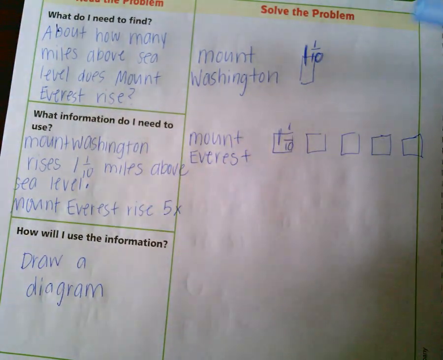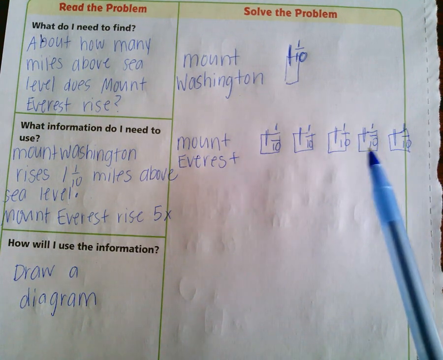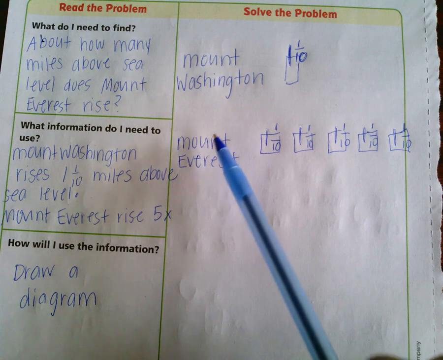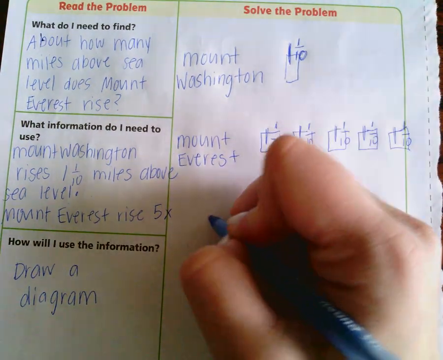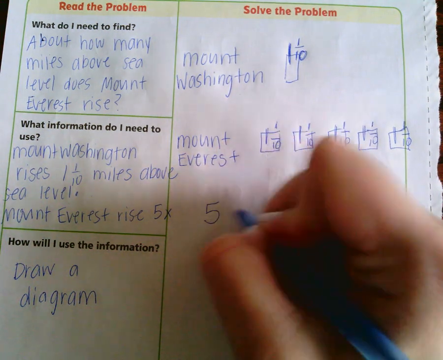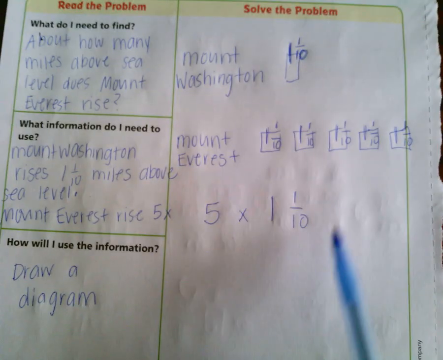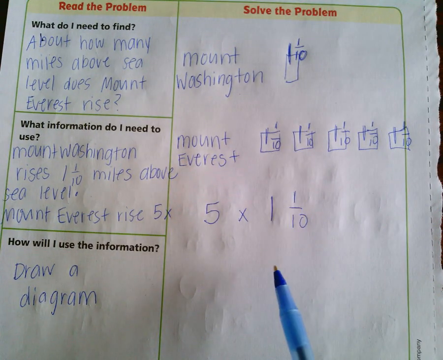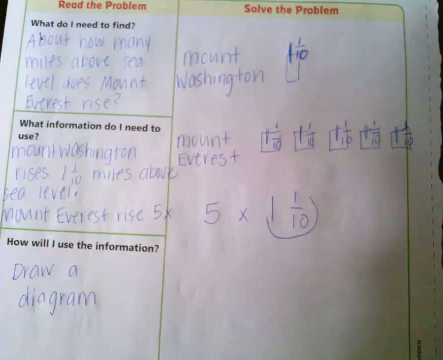You can pause the video and do that. So you should have 1 1/10 in each of your boxes. Now, we need to figure out, how many miles is Mount Everest above sea level? It's the same thing as saying 5 times 1 1/10. But you need to rename this fraction. You can't leave it like this. Turn it into an improper fraction using the C method. Check back in to see what it is.